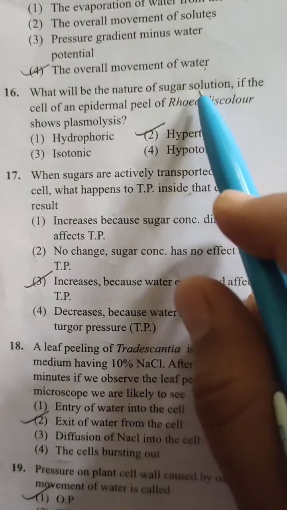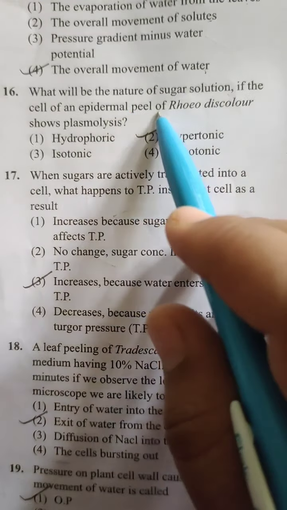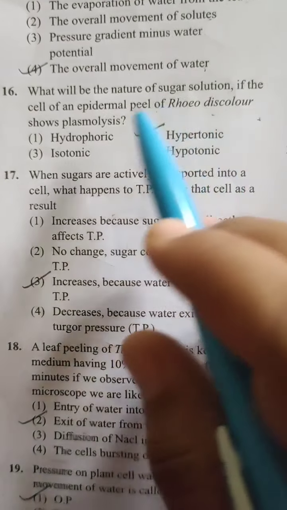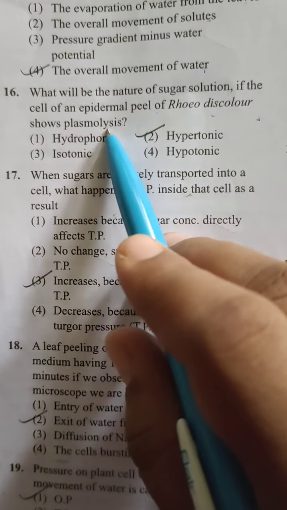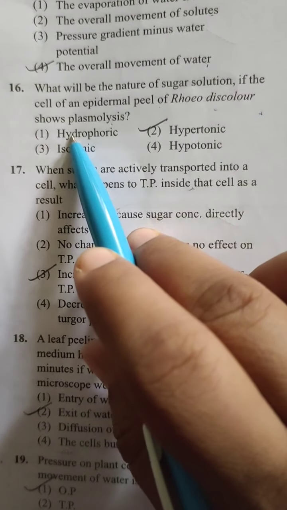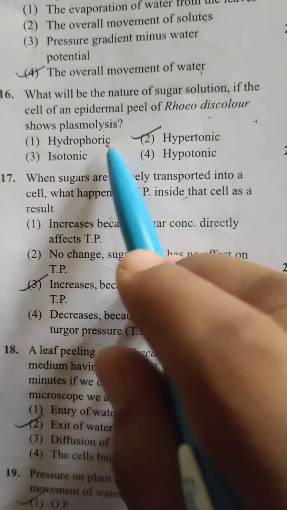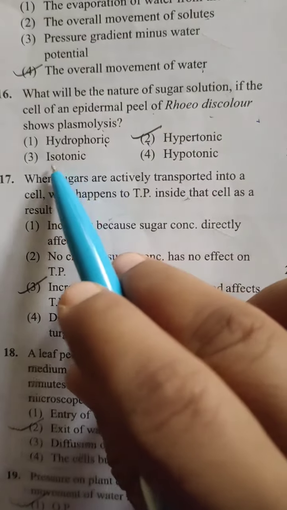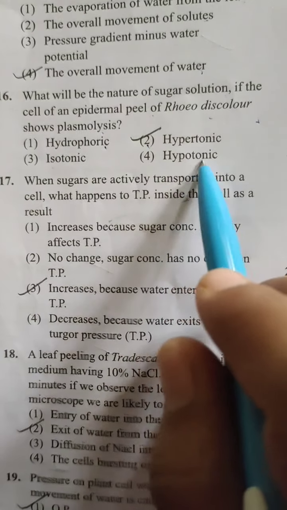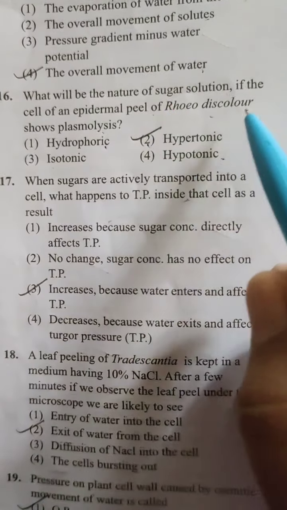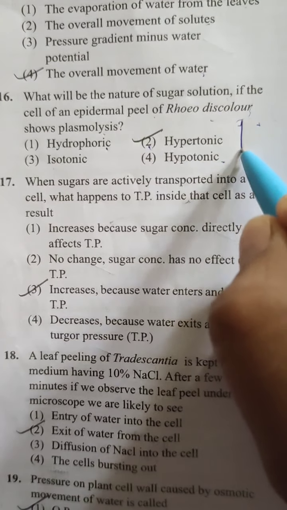What will be the nature of the sugar solution if the cell of an epidermal peel of Rhoeo discolor shows plasmolysis? Option 1, hydrophoric. 2nd, hypertonic. 3rd one, isotonic. 4th one, hypotonic. So what will be the nature of the sugar solution, they are asking.